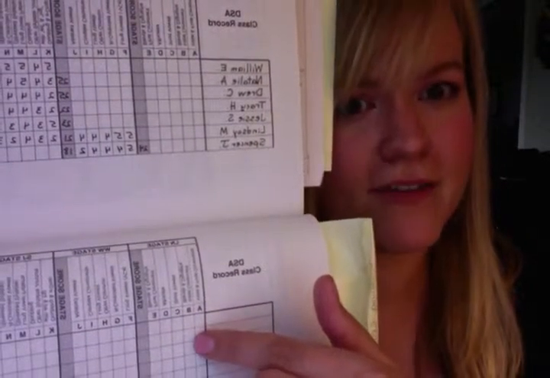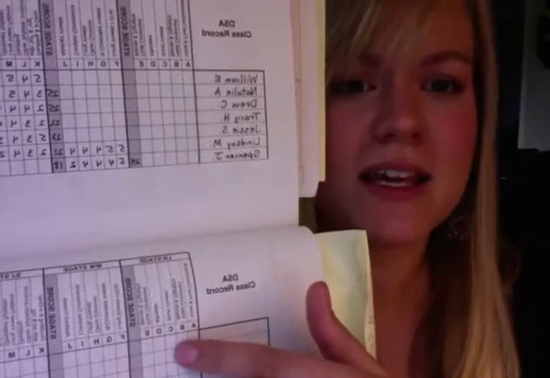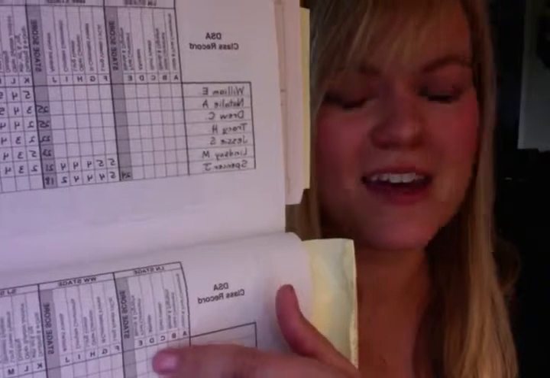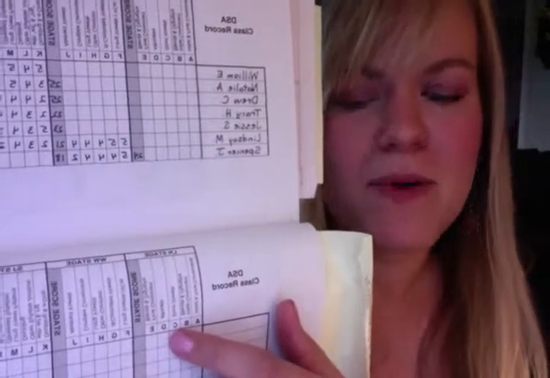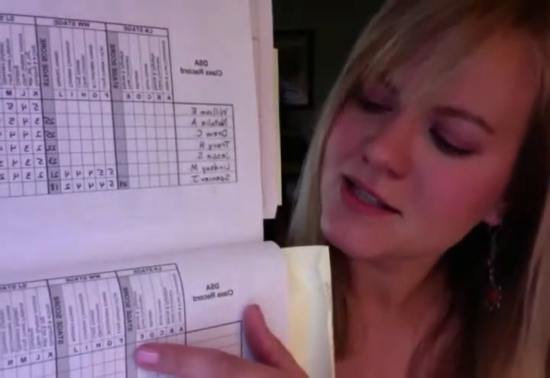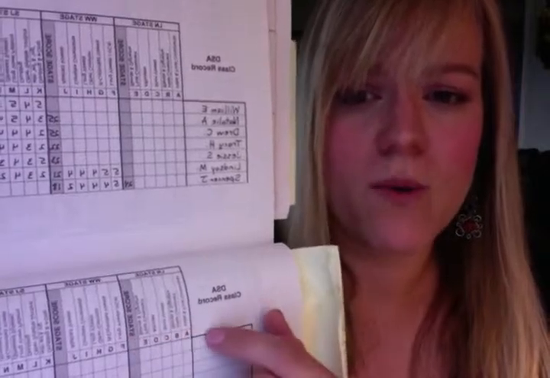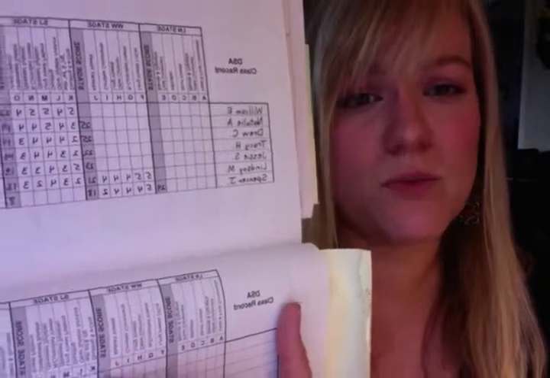So he would have a 5. And then B, oh, the next one he got 5. Oh, but here for C, for short vowels, he got 4 out of 5. So I put my 4 here and you go all the way across. And then you have a stage score, which is all those scores added up. And it tells you whether or not that student has passed that stage and can move on to the next one.